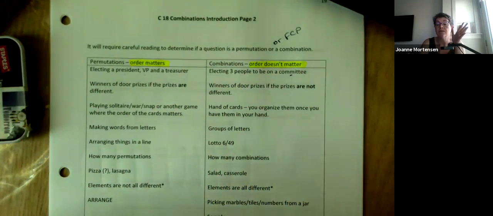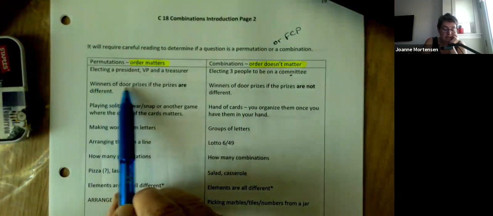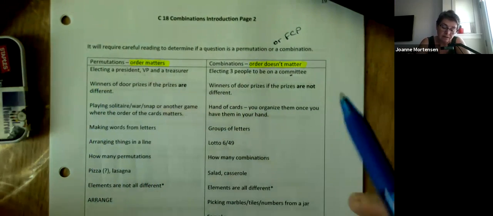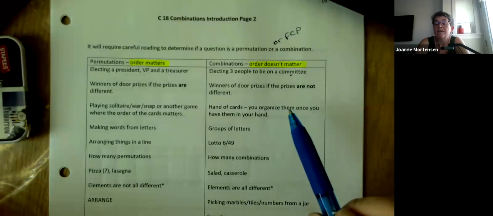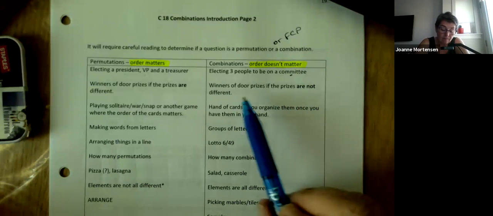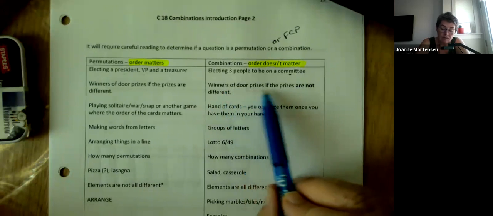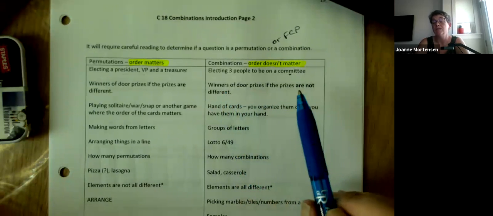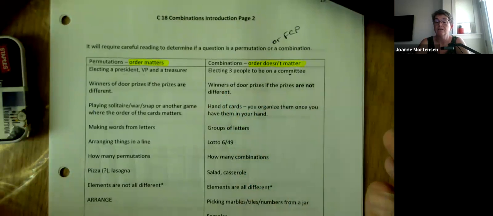It just means, okay, we're all going to go do the same thing. We'll figure it out ourselves. A permutation is winning the door prize if the prizes are different, so it matters whether you win the first one, the second one, or the third one. Or this one, where the prizes are not different, so it doesn't matter which one you win, you're still going to win the same thing. So first, second, and third doesn't matter.